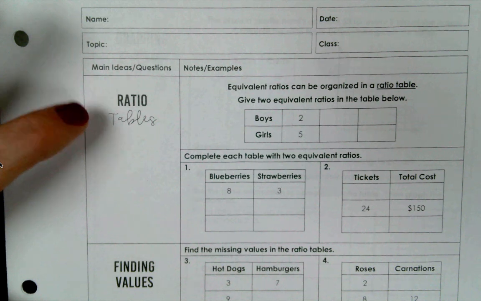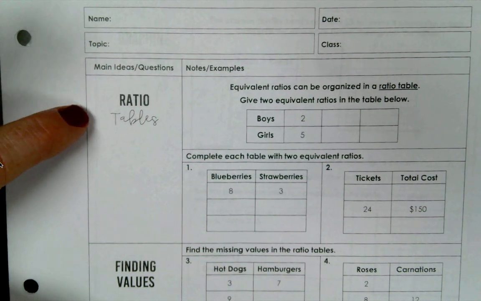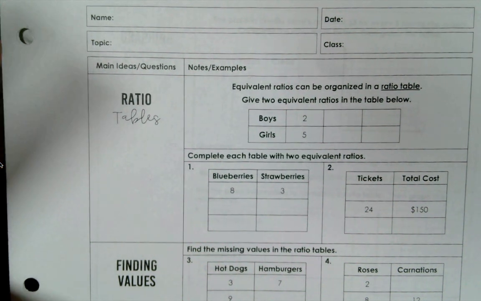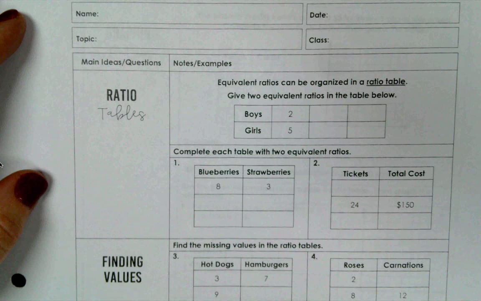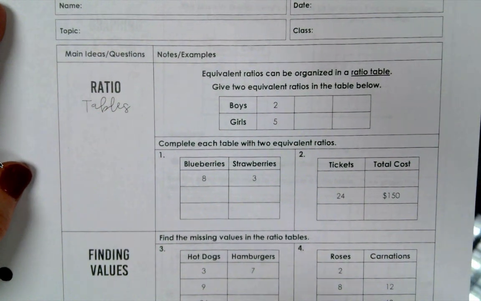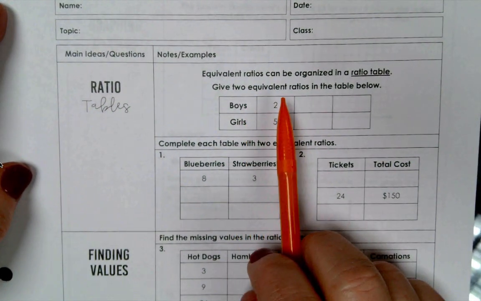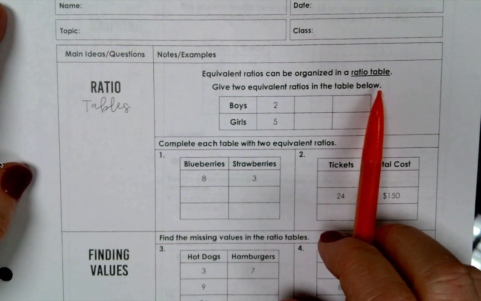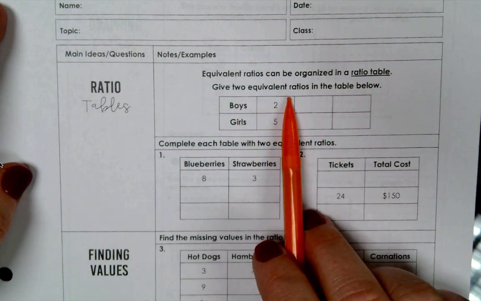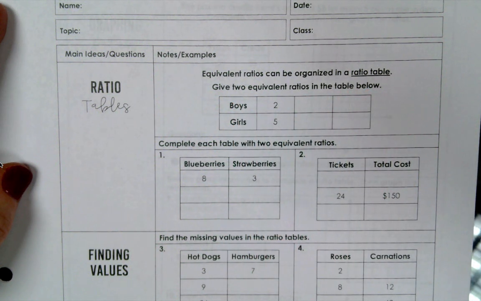So, equivalent ratio, excuse me, however, a ratio. Today we are focusing on ratio tables, and I know I introduced that a little bit in the previous notes to make connections. We know that equivalent ratios can be organized in a ratio table. Give two equivalent ratios in the table below.